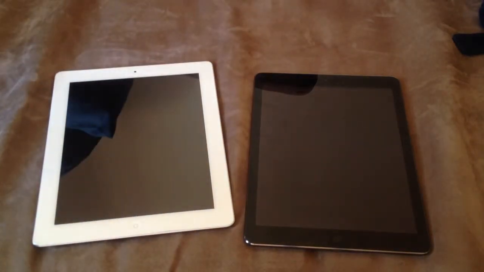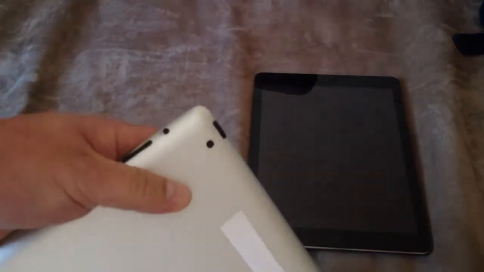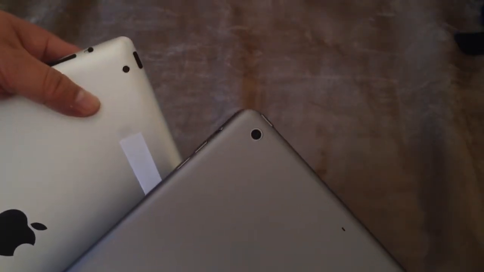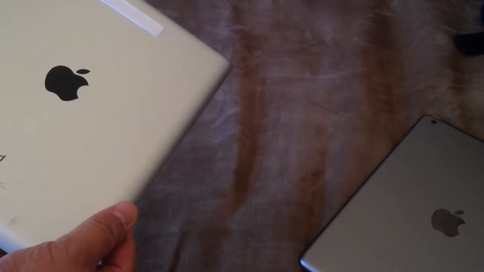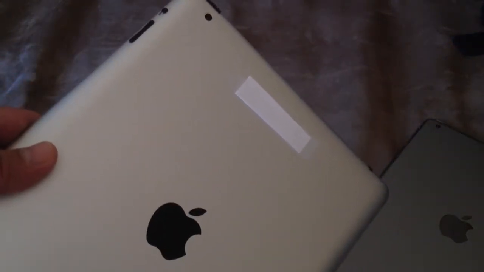So in comparison, what's different between the two? This iPad 2 offers 720p video recording from its rear camera over here, whereas this one does 1080p recording. The video recording on this is a lot better because you can do tap to autofocus while you're video recording, whereas this doesn't, the old iPad 2.